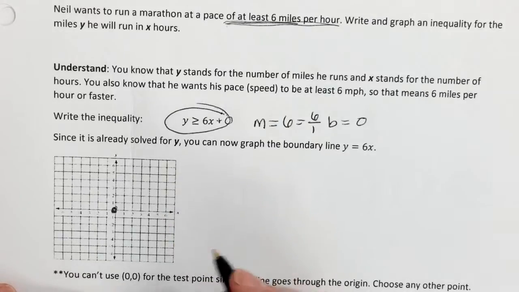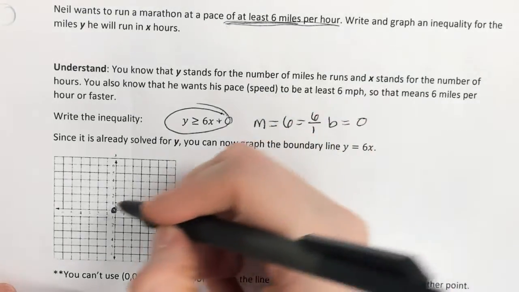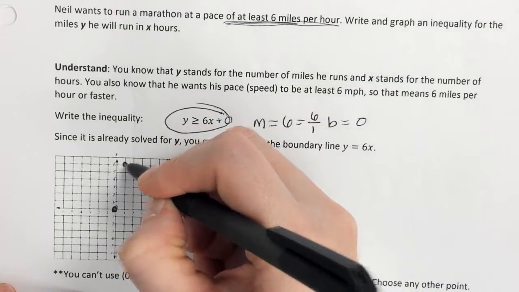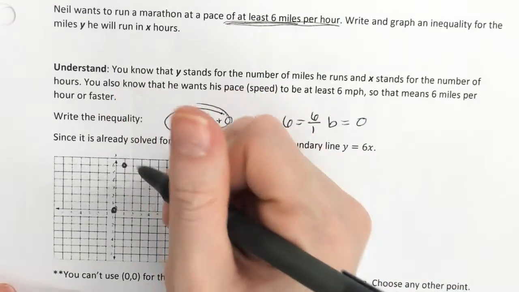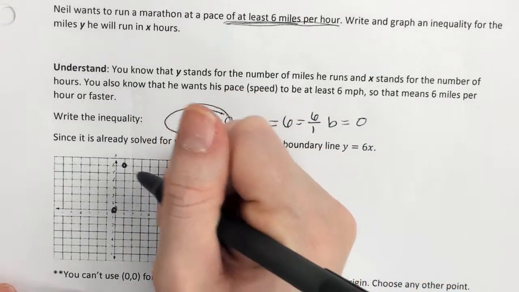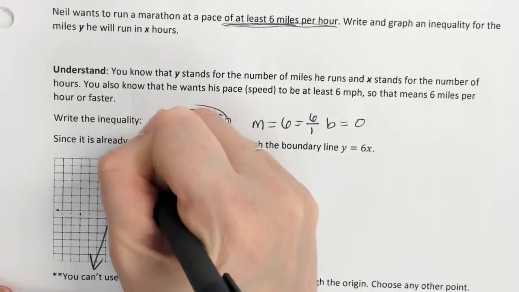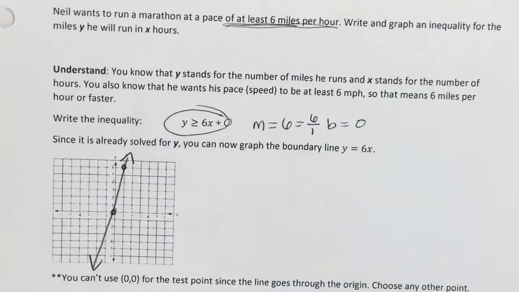We all getting this? This should, again, be a full line. This is one of those ones where, when it's steeper, sometimes it's harder for us to tell.